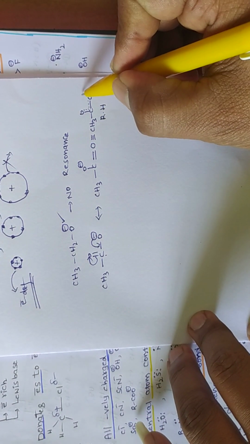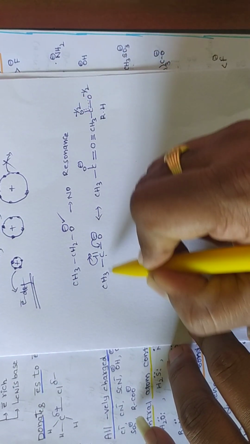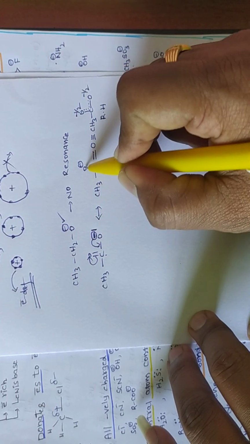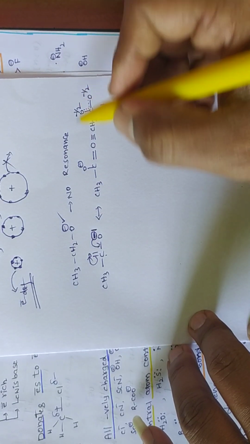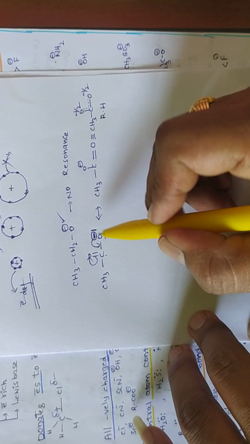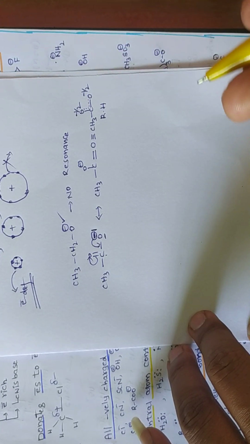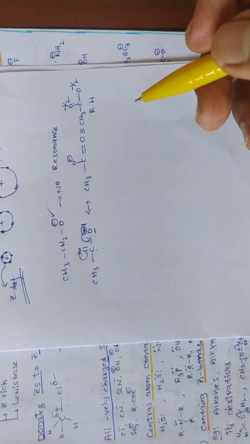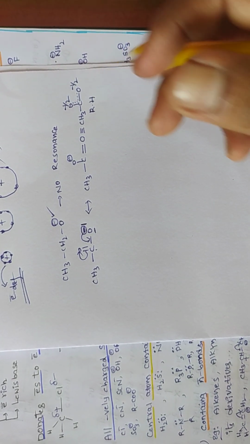Due to the resonance, the negative charge on the oxygen decreases. Because of resonance, one unit of negative charge is shared by two oxygens. So the negative charge on the oxygen decreases. Whenever the negative charge on the oxygen decreases, it can't donate the electrons easily, because the number of electrons on the oxygen decreases due to resonance. So when resonance is there, nucleophilicity will be less.